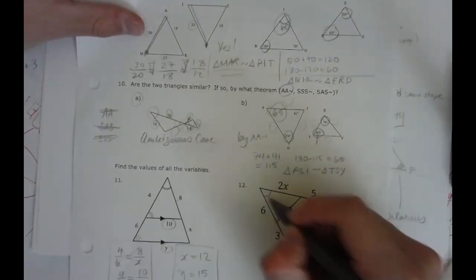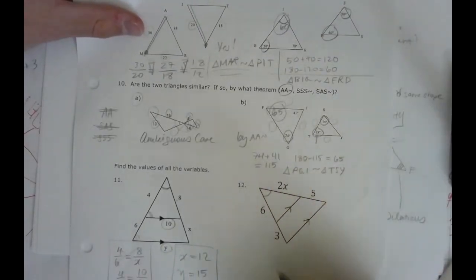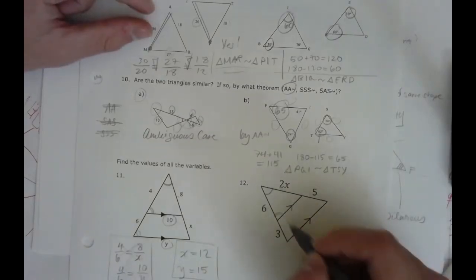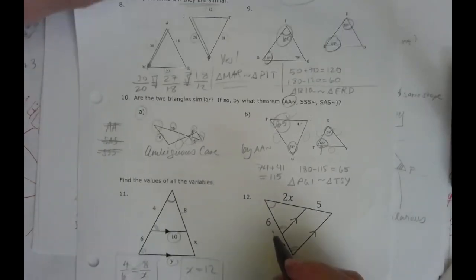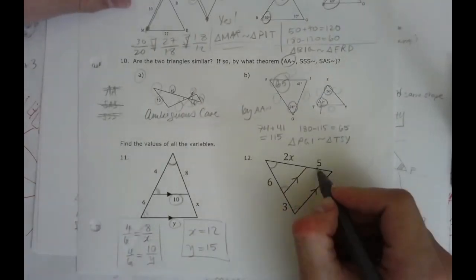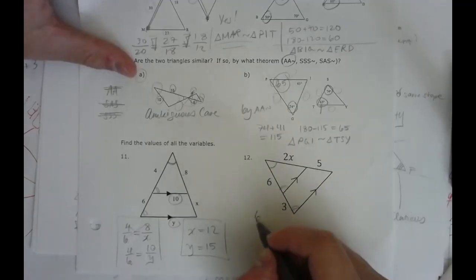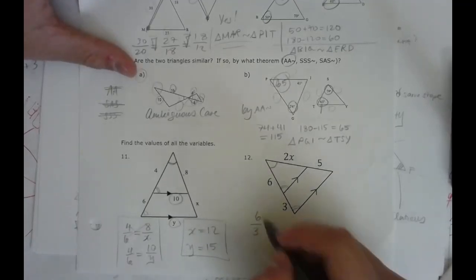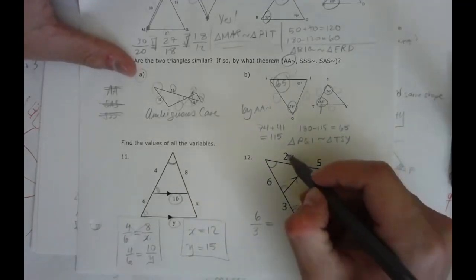Here, these guys are parallel, so it's by the same thing. This is a reflexively true angle for both those triangles, and then we have corresponding angles down here. These triangles are definitely similar, therefore we could use proportions to solve them. So in this case, we see 2x and 5 and 6 and 3. It should be that 6 is to 3 by proportion, right? 6 should be to 3 as 2x is to 5.